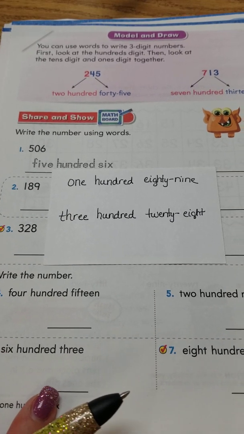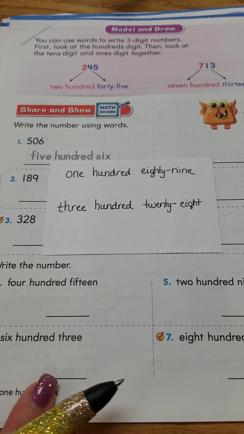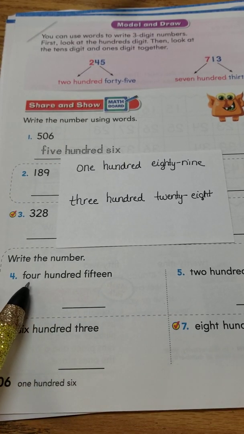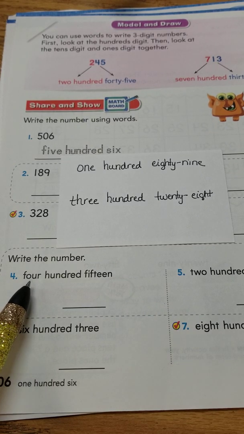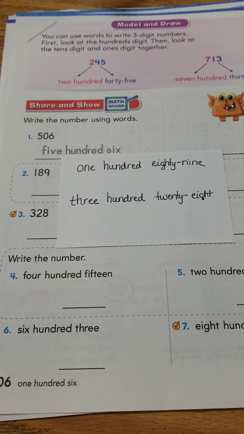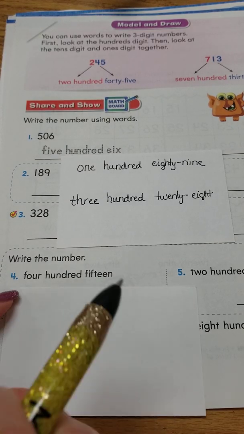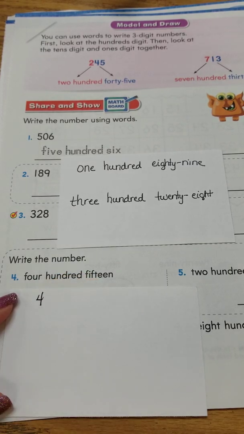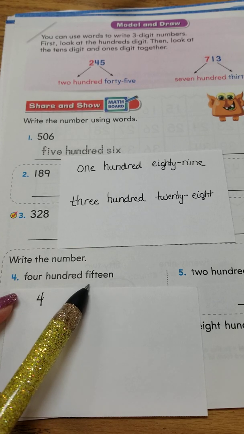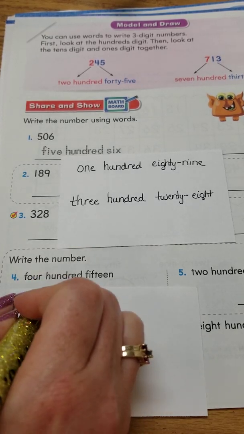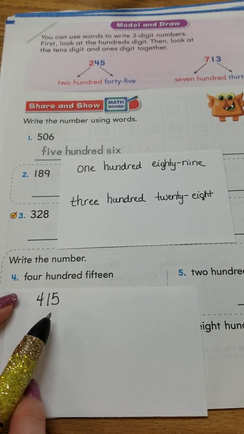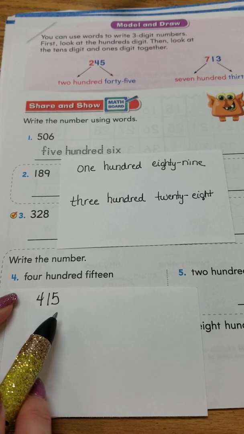Let's now look at the second section, number 4, 5, 6, and 7. For the number 4, I have to now read the number before I write it. I see 400, okay, so I know that I'm going to write the 4 for the hundreds column, so I'll write that there. And then I read the next word, 15. That's the number 15. So then after the 4, I'm going to put 1, 5. And this is the way that I write 415.